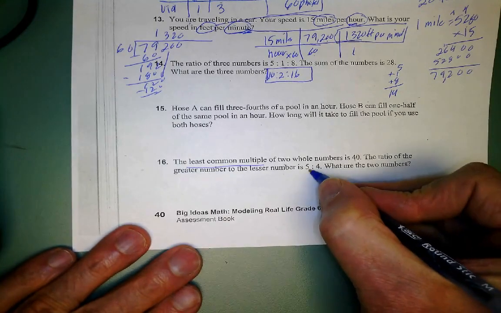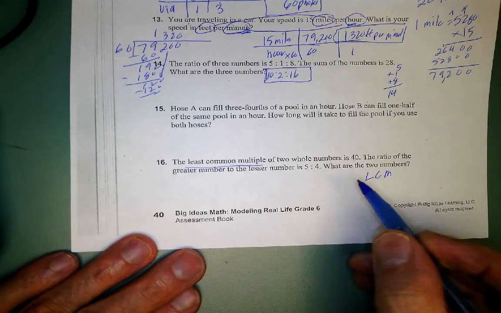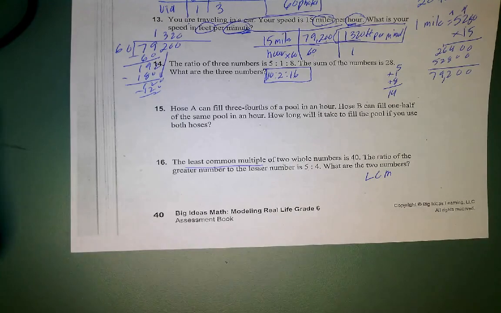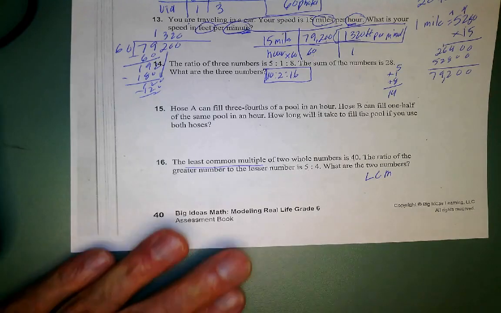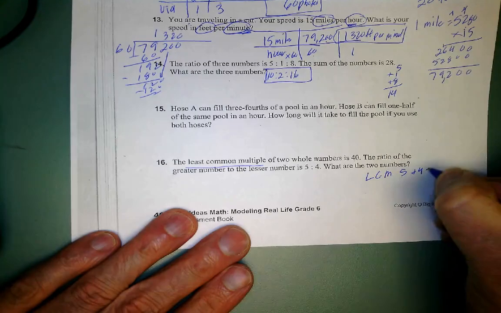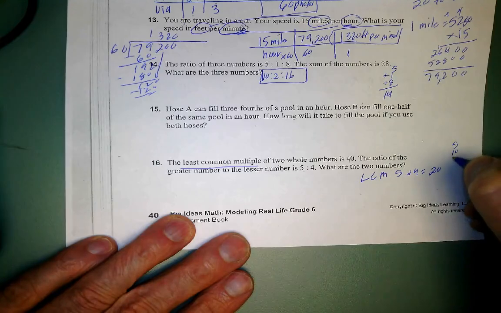Remember, if the numbers are right next to each other, the least common multiple is just going to be the product of those two. 5 times 4. If you're looking for the least common multiple of 99 and 100, it's 99 times 100. 255, 256, it's 255 times 256. It's just one of those tricks that works if numbers are 1 apart. So 5 times 4 is 20. And again, the multiples: 5, 10, 15, 20; 4, 8, 12, 16, 20.